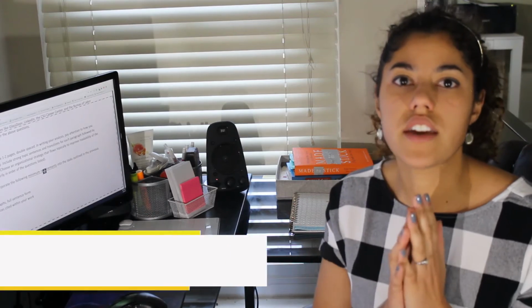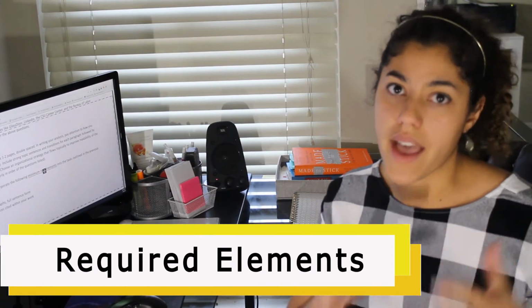Now, the required minimum elements for this assignment, there's only 2 of them. The first is that you need to have fully formed paragraphs. So I'm not looking for just bullet points and sentence fragments. You need to write an essay. And secondly, you need to have cited at least 2 sources.